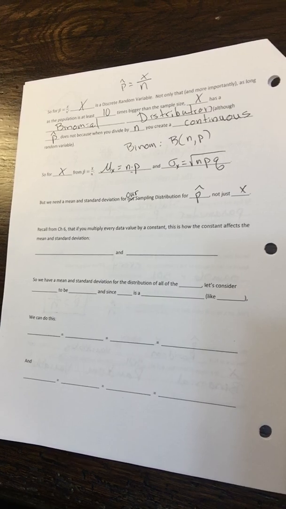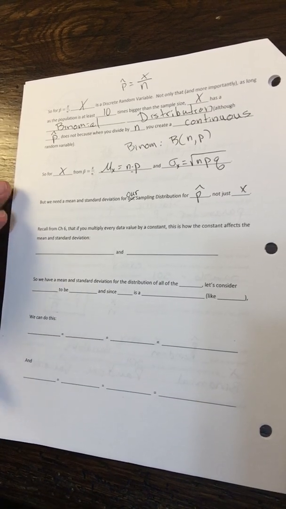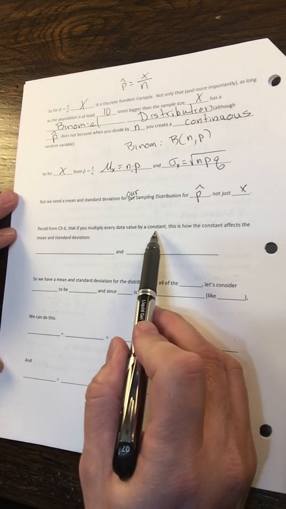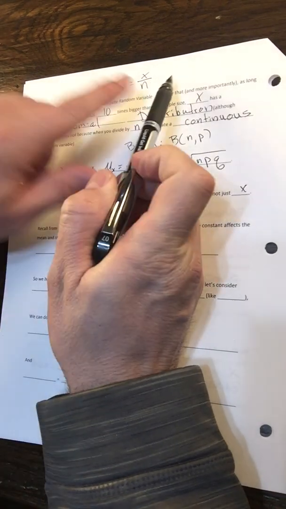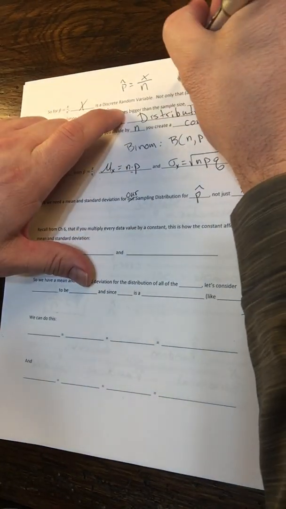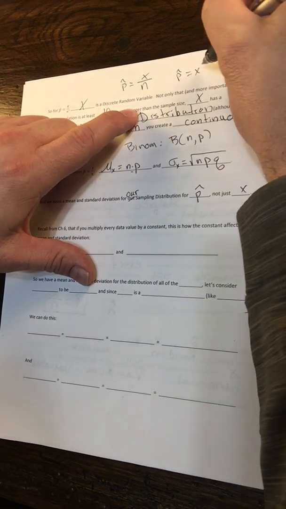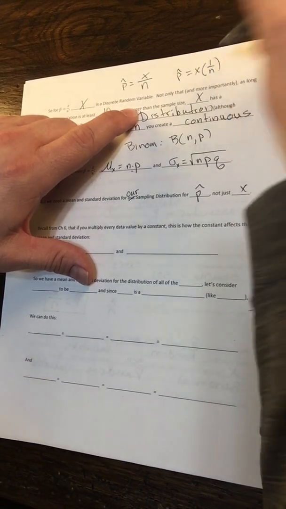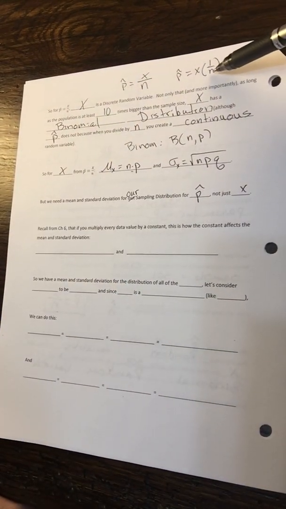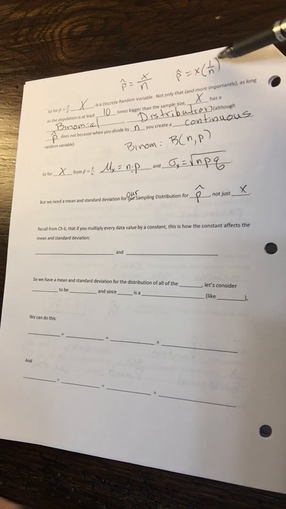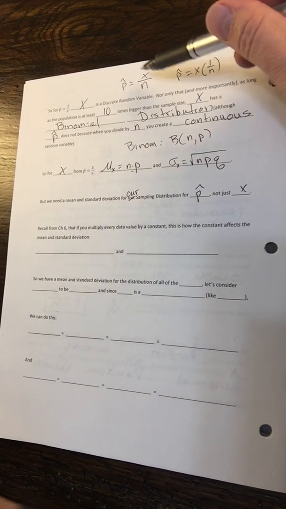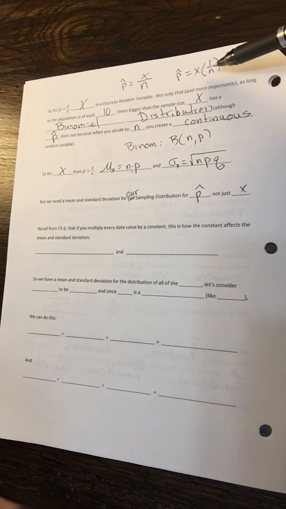Now, remember from chapter 6, if you multiply every data value by a constant, see, we have rules for this. Look at what's going on. That's a binomial random variable. Isn't this really x times 1 over n? Because n is a set number, like in that one we talked about, 501. So this is a constant. So I'm actually multiplying every x value by the constant, 1 over n.